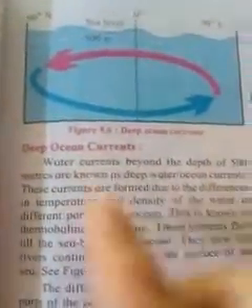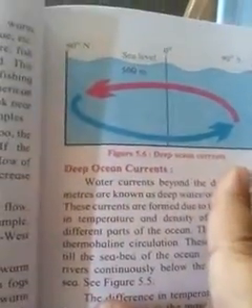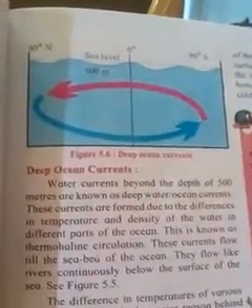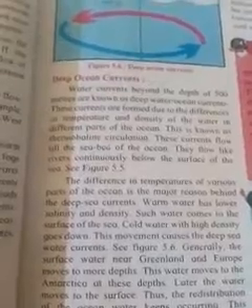Here is the next point. Here is figure 5.6, deep oceanic currents. Here it shows 500 meters, sea level, then 0 degrees, 90 degrees south and 90 degrees north. The next part is the deep ocean currents.